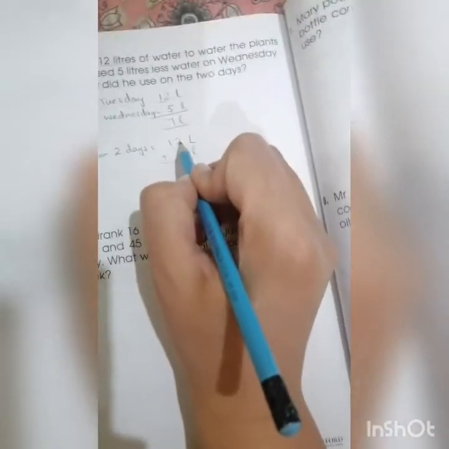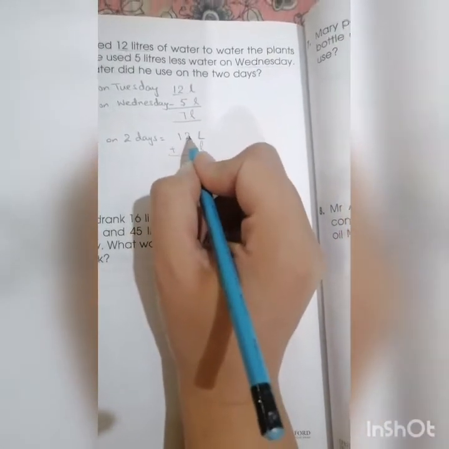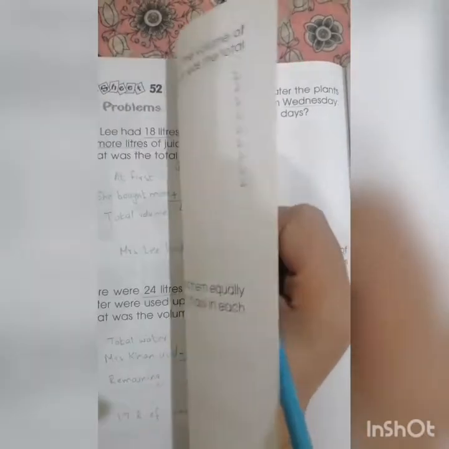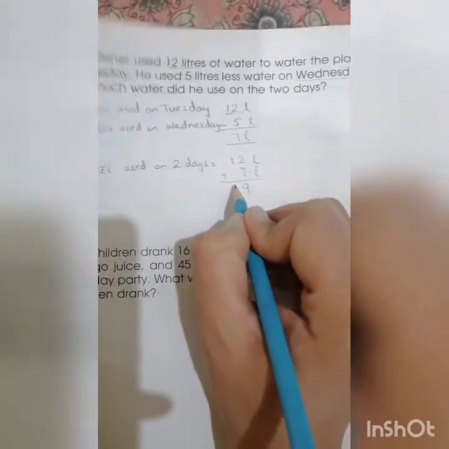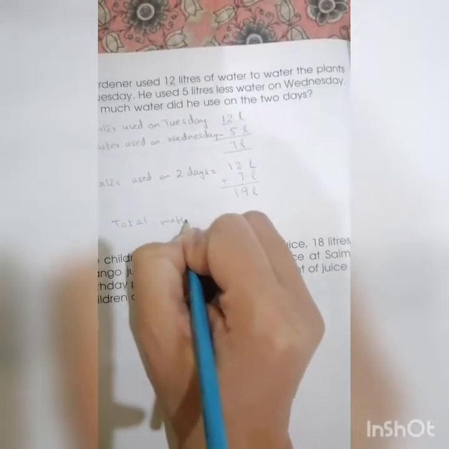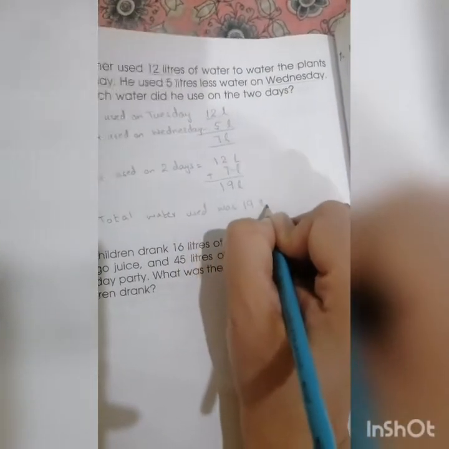Now 7 plus 2 is how much? 7 in your mind, always put big number in your mind and add the rest of them and 2 fingers up. So count after 7. 8, 9. So how much did he use? He used 9 and there is nothing to add up in this one. So 1 will come down as it is. So it is 19 liters. The water used in total, we'll write total water used was 19 liters.